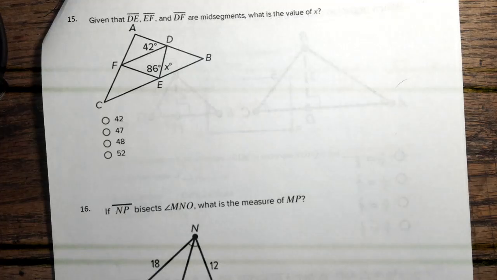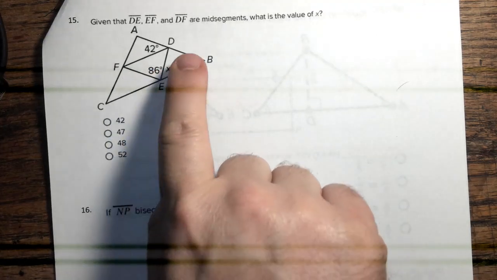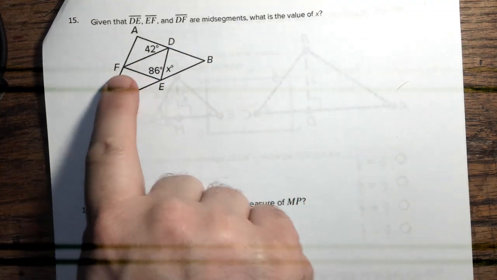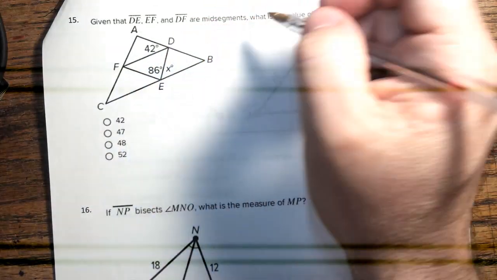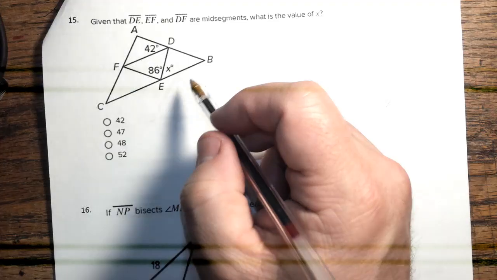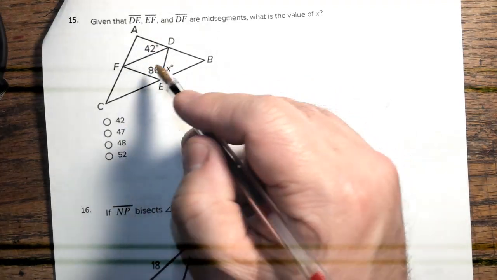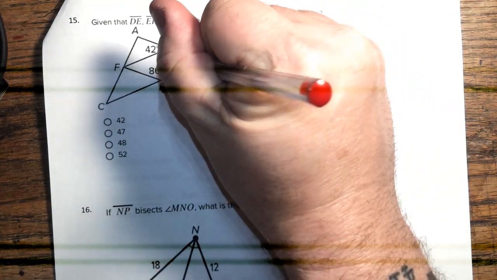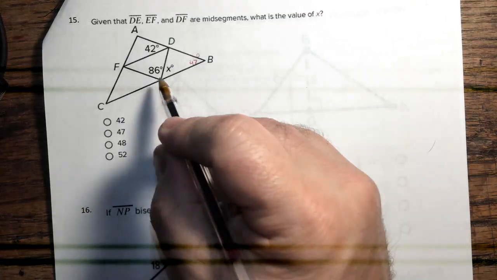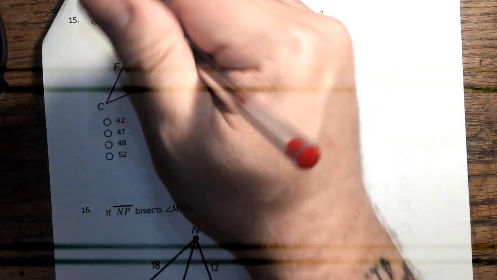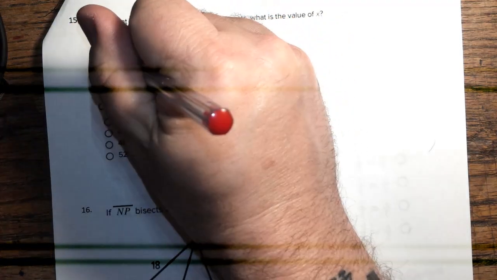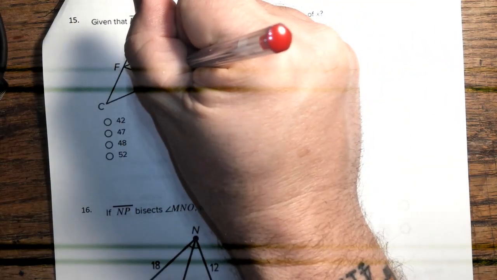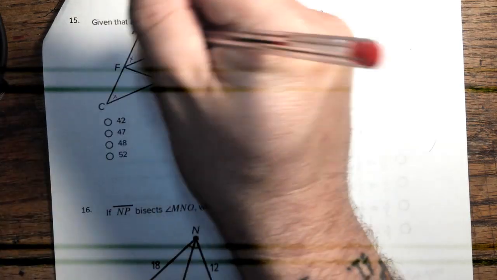Okay, 15. Given that DE, EF, and DF are mid-segments, what's the value of x? The way this sets up is these triangles all have corresponding sides. So these two are corresponding, so 42 degrees here, 42 degrees here. This one's 86, so up here is 86. And whatever this is, that's x. X goes here, x goes here, x goes here.